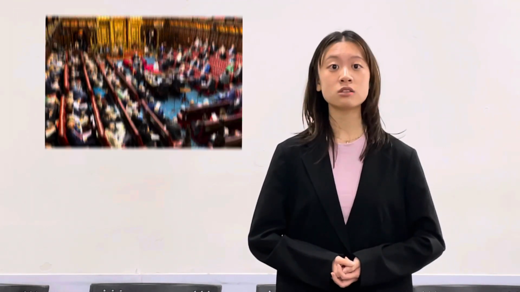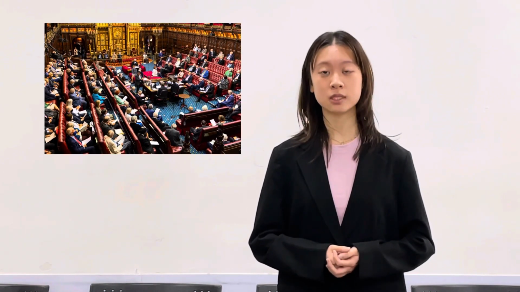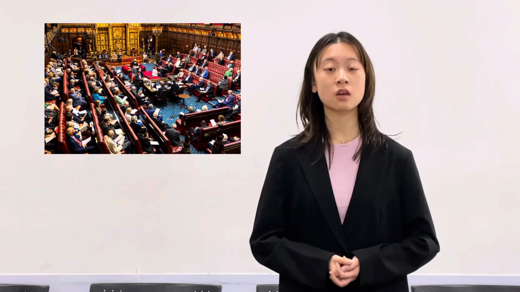The second reform we suggest is to replace the House of Lords. The House of Lords is not just any members' club. It has powers over the laws of the land.